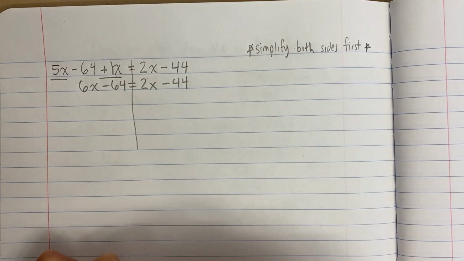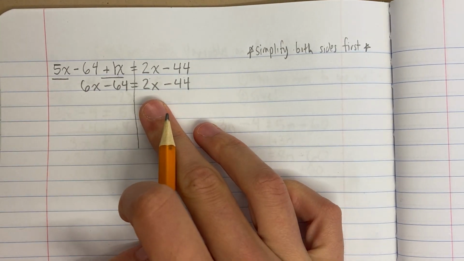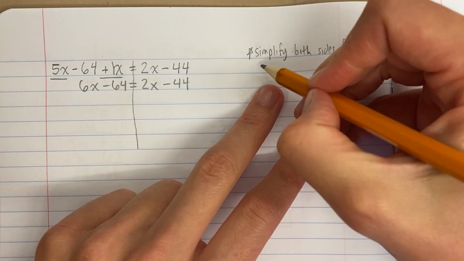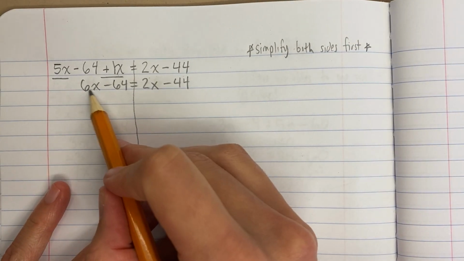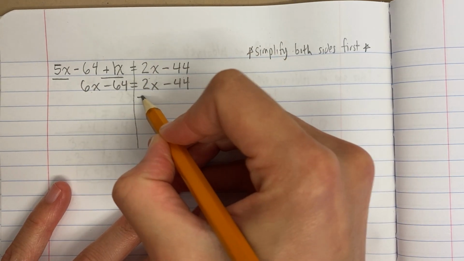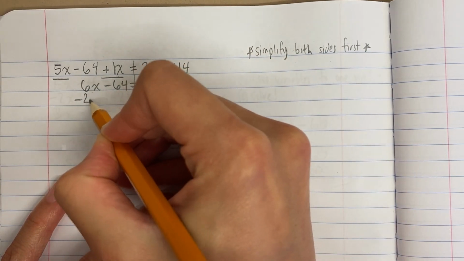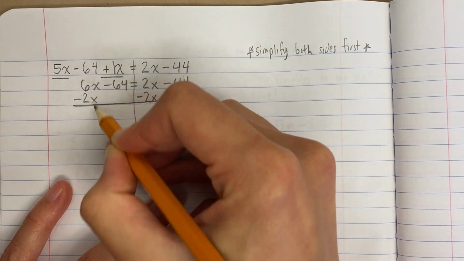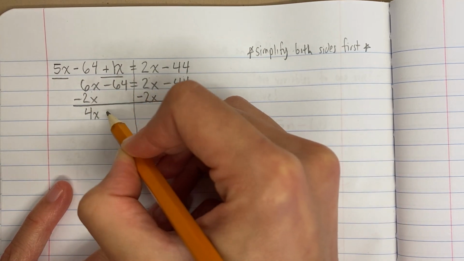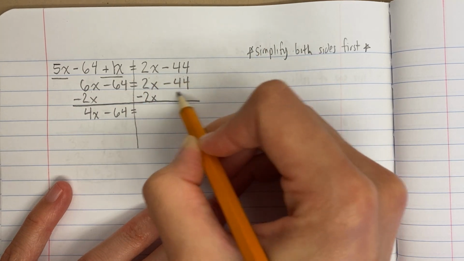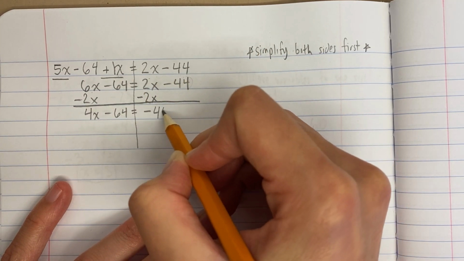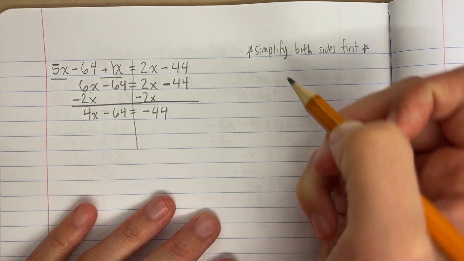Okay, and now it's just like the ones I just did. I have variables on both sides. So first I'm simplifying both sides, right? And then just like before, I'm going to move all the variables to one side and then solve. So here, I notice there's 6x over here, there's 2x over here. I'm going to subtract 2x from both sides. 6x minus 2x is 4x minus 64 equals, look, careful, careful, careful, that's a negative 44. Okay, so just be mindful, don't lose this negative sign.